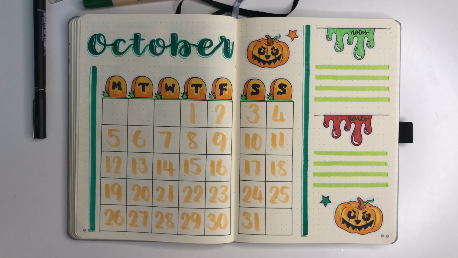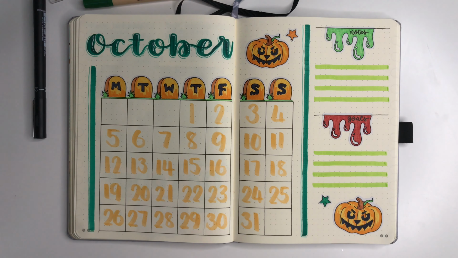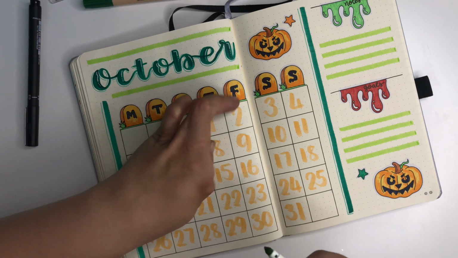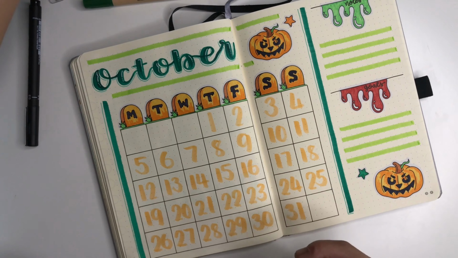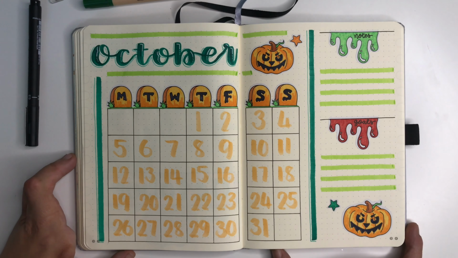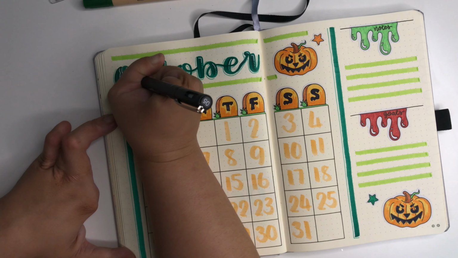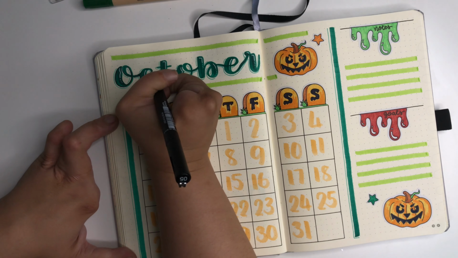And because I feel like October is getting swallowed in the white space compared to the rest of the page, I go in with the same super tip and I just give it its own little header. I could have stopped here, I should have stopped here, but I do take that black pen and just do a little bit more shading on the letters. Totally unnecessary.